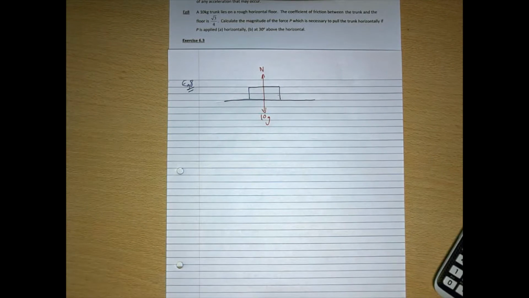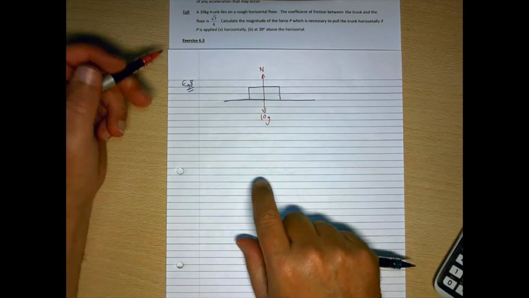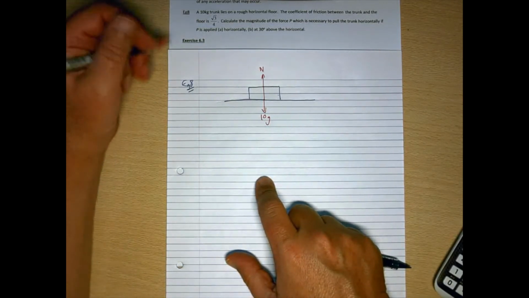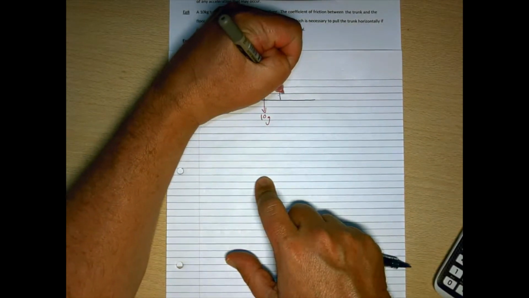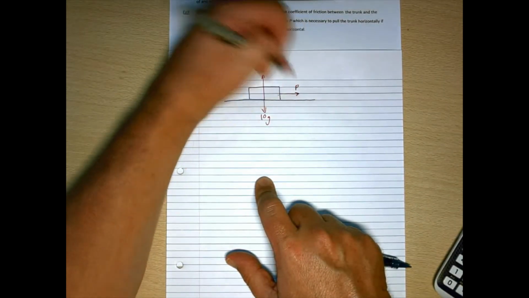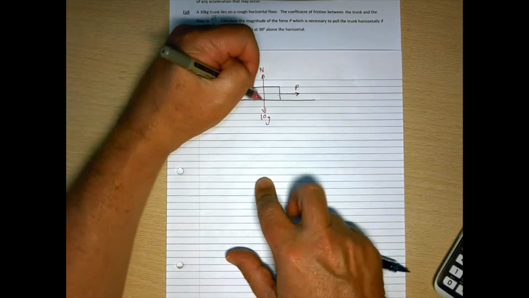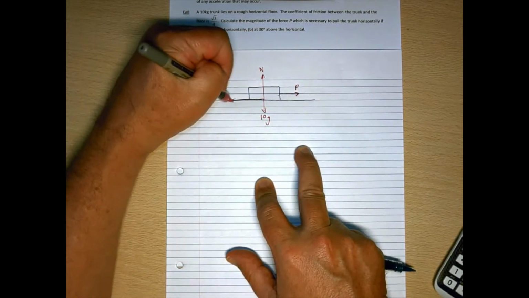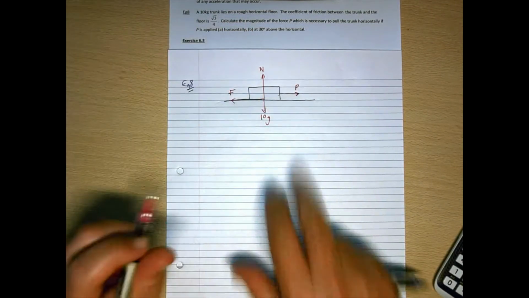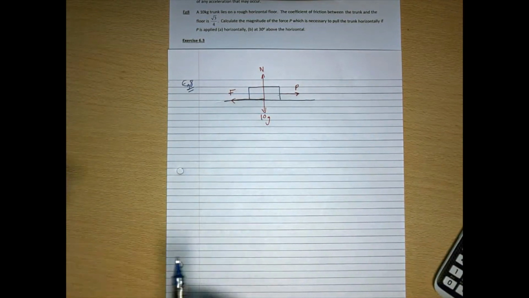Calculate the magnitude of the force which is necessary to pull the trunk horizontally if P is applied horizontally or at 30 degrees above the horizontal. So in the first instance, we'll have a pulling force acting in that direction, and the frictional force will pull to oppose that.